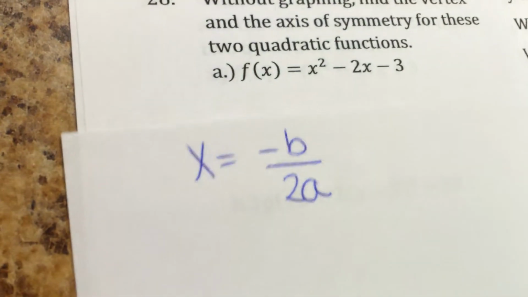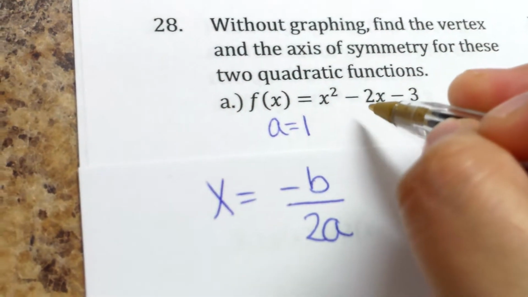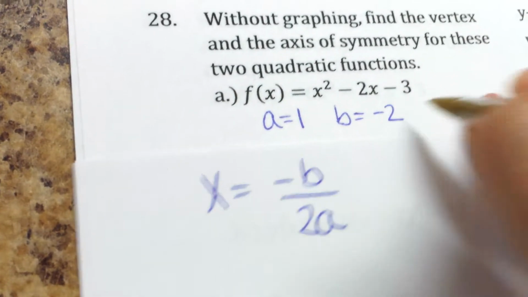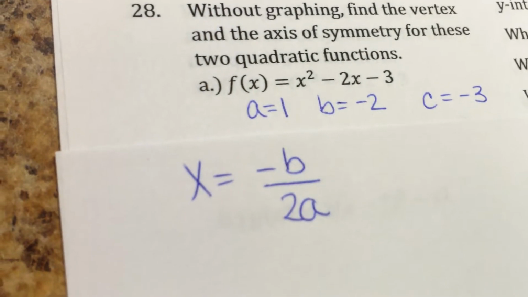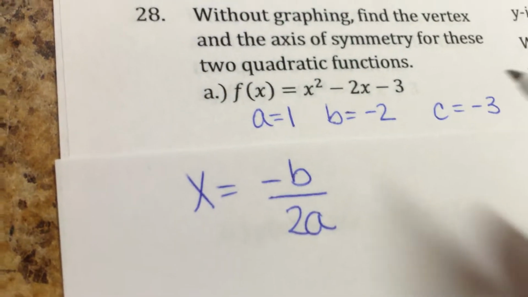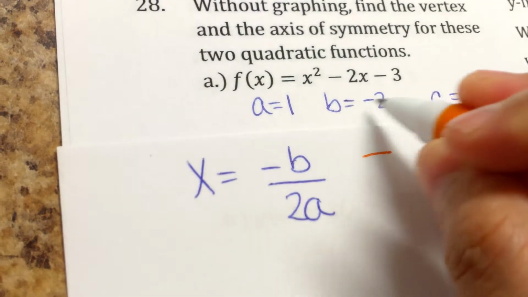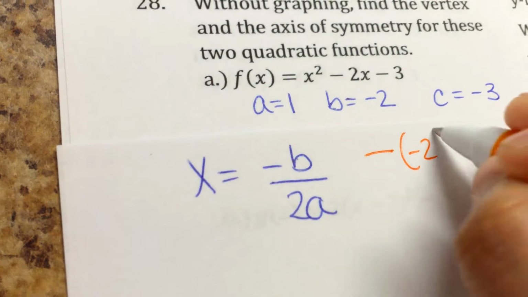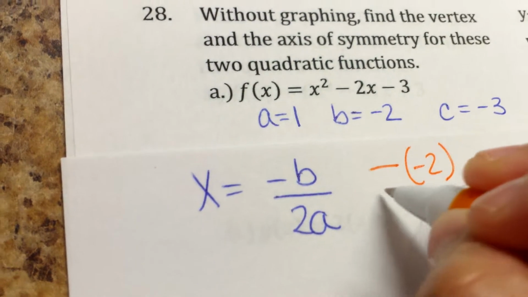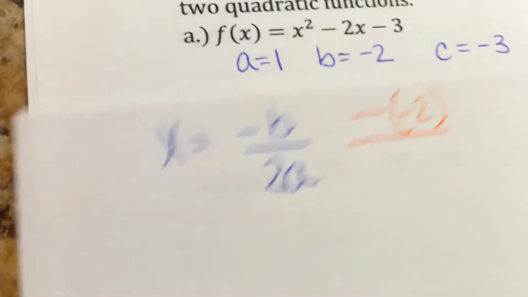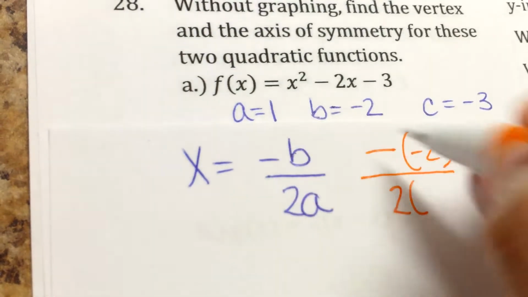Now here, your a is the number in front of the x squared, which is 1, because there's a 1 there. My b is negative 2, and my c is negative 3. We are going to substitute the numbers in. This minus sign is already there, so I'm going to put minus. Now my b is negative 2, so we need to put the negative 2. Don't forget to put that extra negative. Some people forget that. Over 2a. So 2 times a, it's 1.